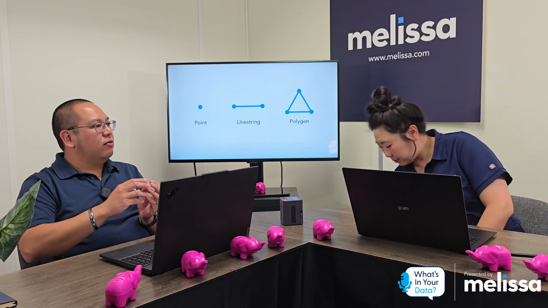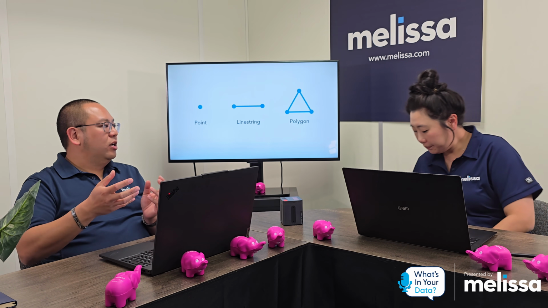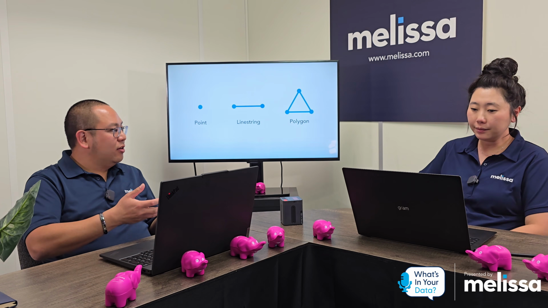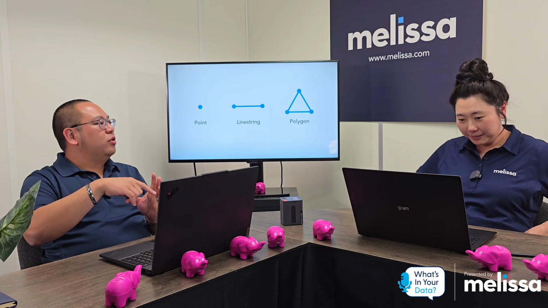But if you have at least 3 points that close in on each other, and you can have more, it becomes a polygon. So you can have a triangle, a quadrilateral, a pentagon. All the points together, you can form any kind of shape. But the key thing to note is that different systems treat geometry differently than geography. So let's talk about that.